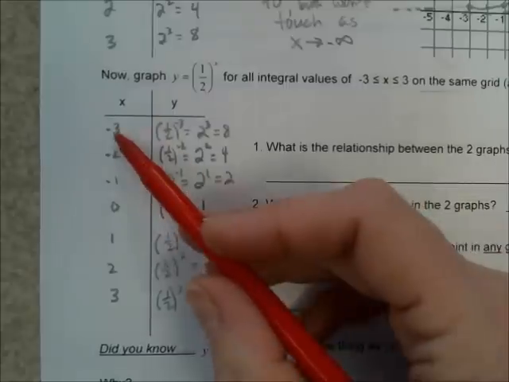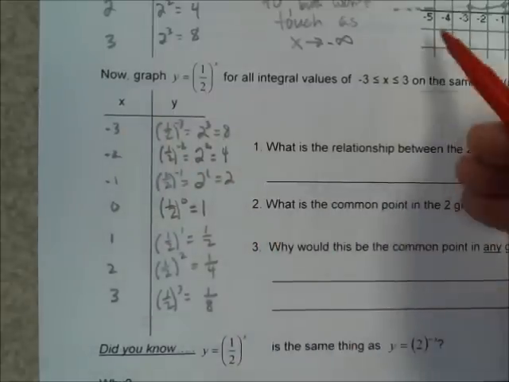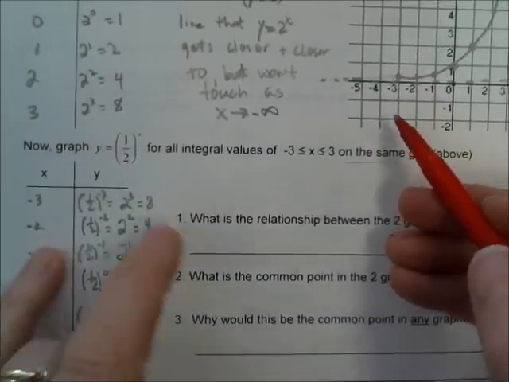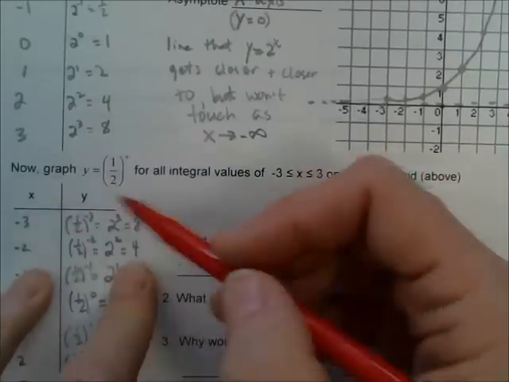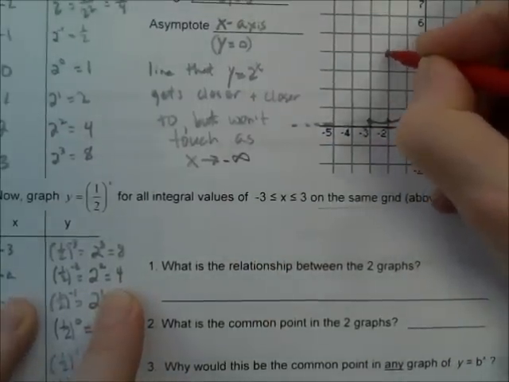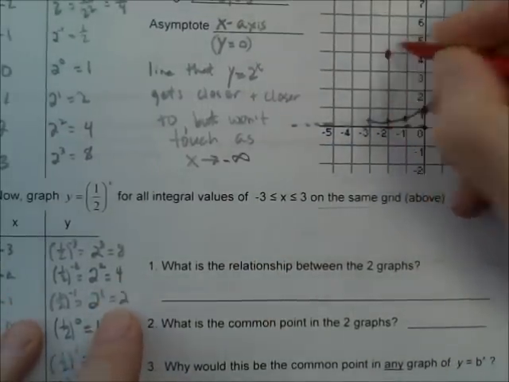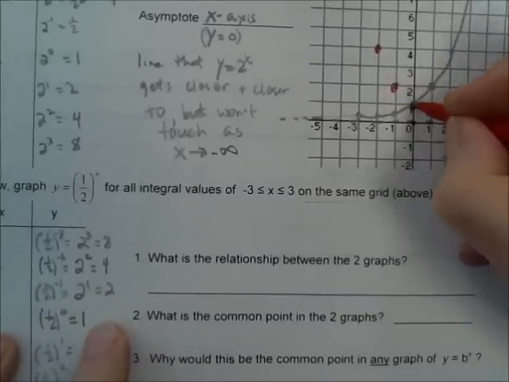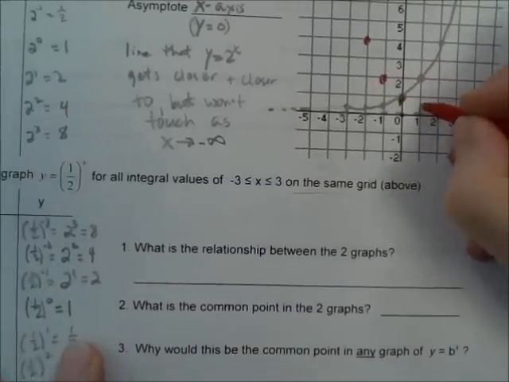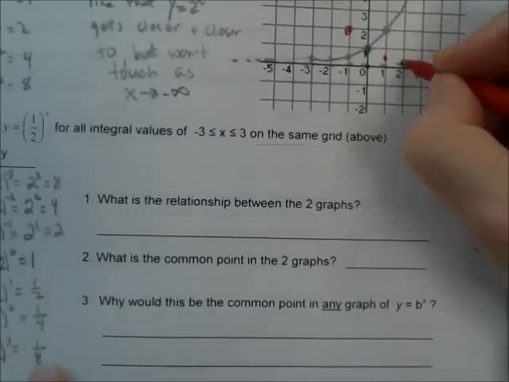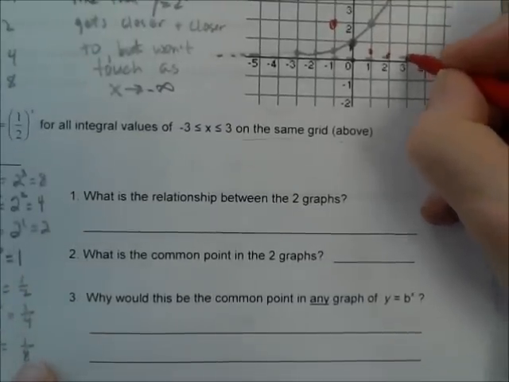So those are the x, y values that we're going to put on the graph above. We've already put (-3, 8) down. The next one is (-2, 4). The next one is (-1, 2). The next point is (0, 1), then (1, 1/2), (2, 1/4), and (3, 1/8).